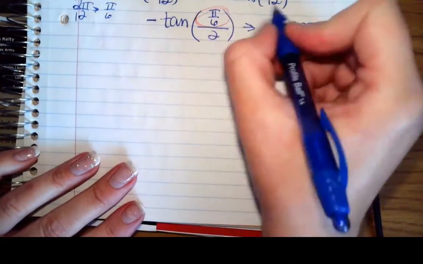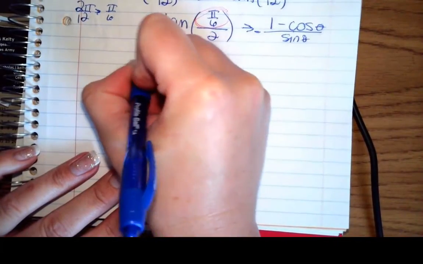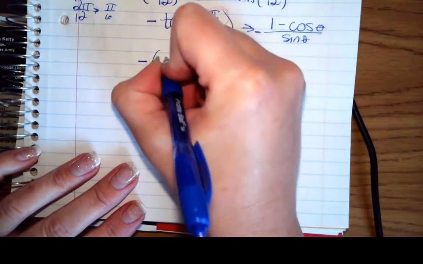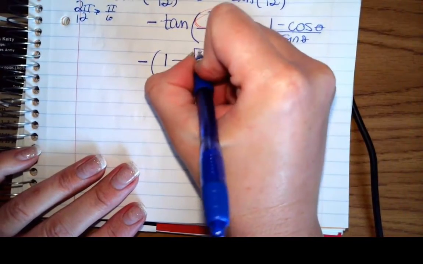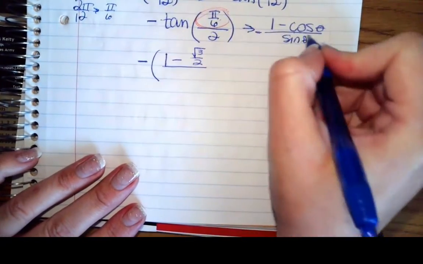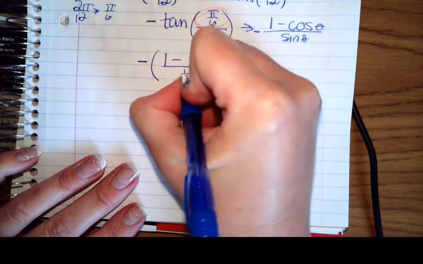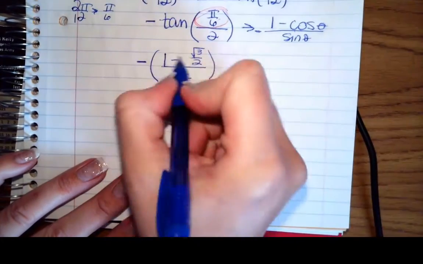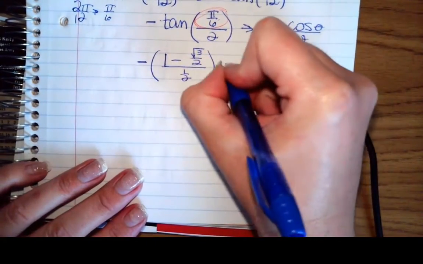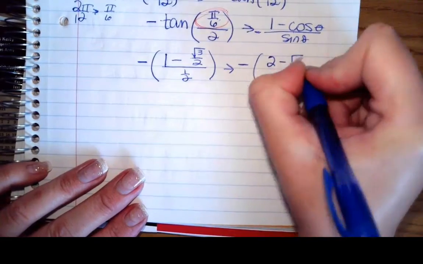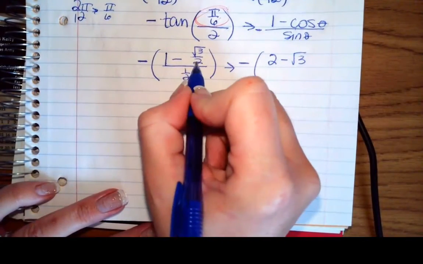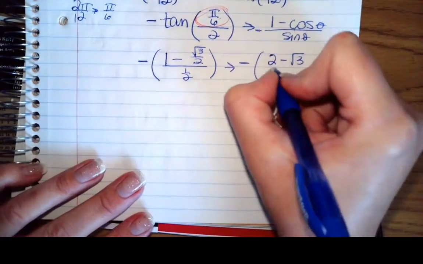So my answer, do not forget your negative. So I've got a negative 1 minus cosine alpha. Well, what's the cosine of pi over 6? It is root 3 over 2. And what's the sine of pi over 6? It is 1/2. I need a common denominator here. So that's going to be negative 2 minus root 3, and then over 2, divided by 1/2.